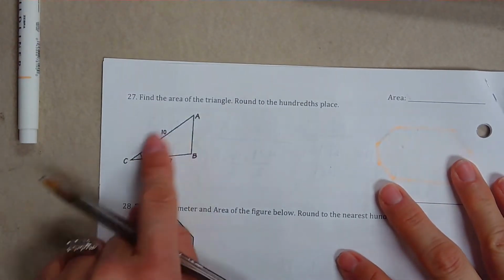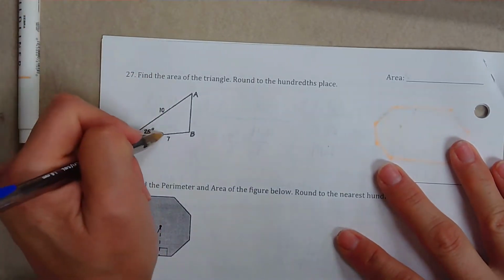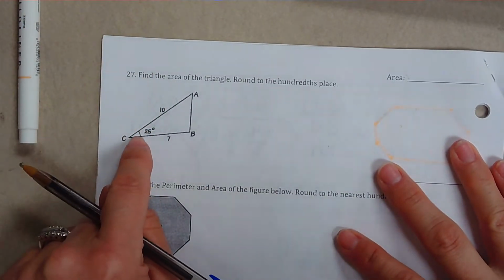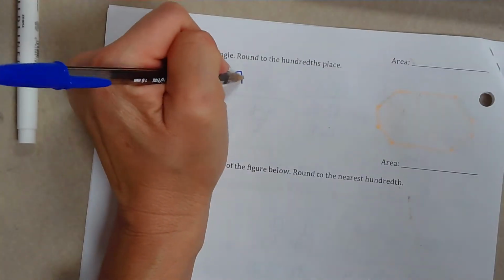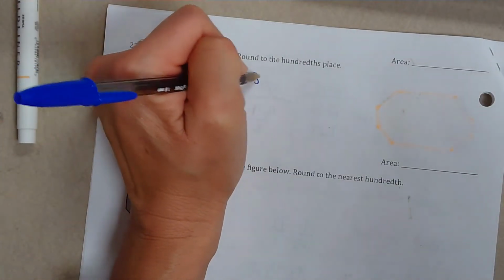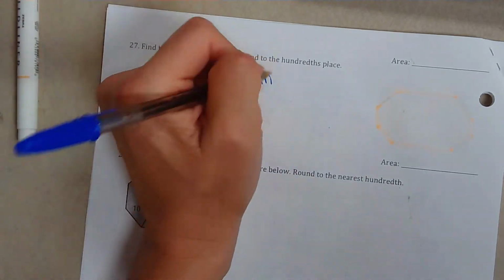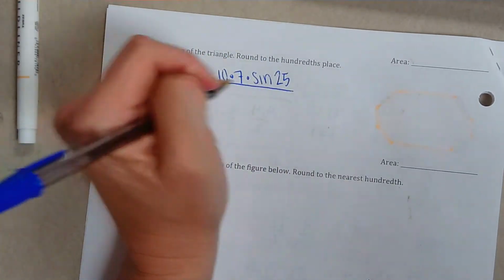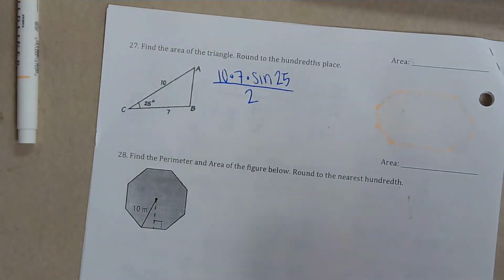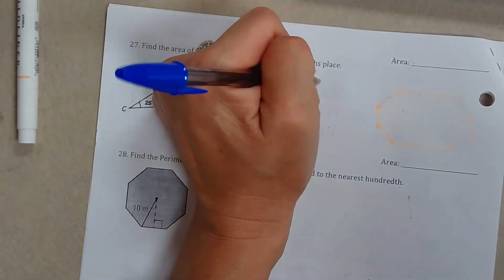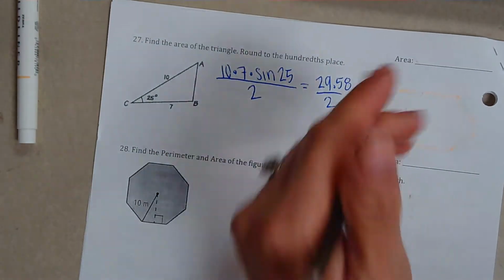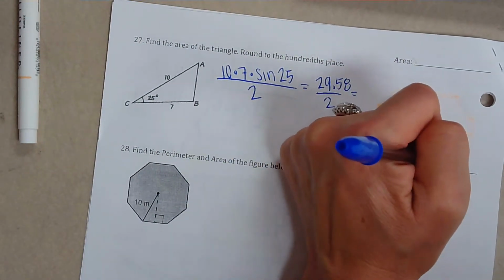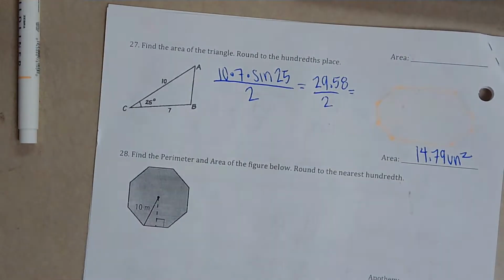Okay, area of the triangle. Remember, that is our included angle, which this is. So we are going to multiply our sides, which is going to be 10 times 7 times the sine of the included angle, 25. All right, divided by 2, that is 29.58 over 2, and your area would be equal to 14.79 units squared.